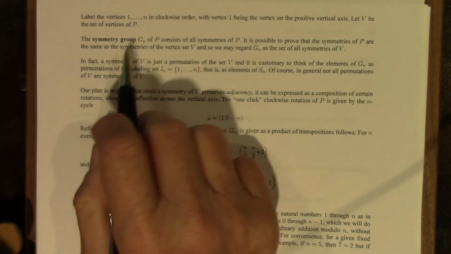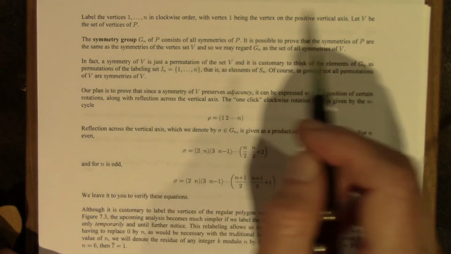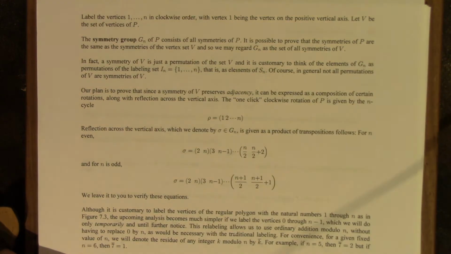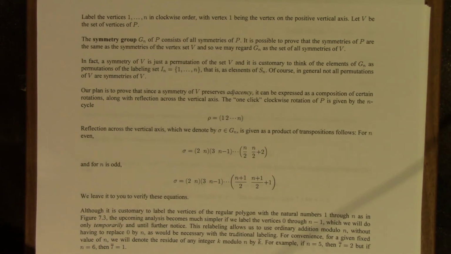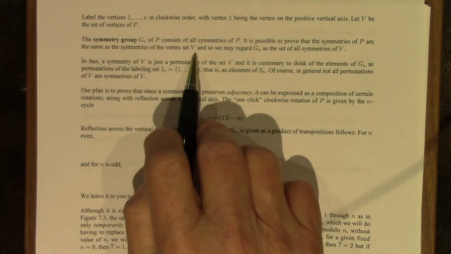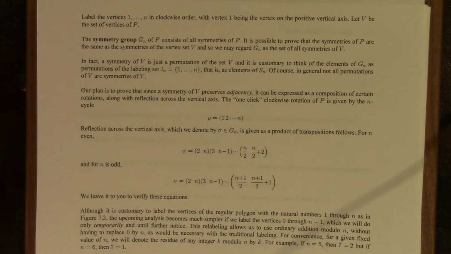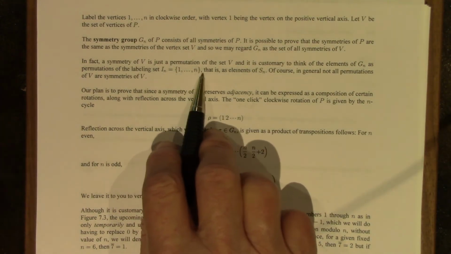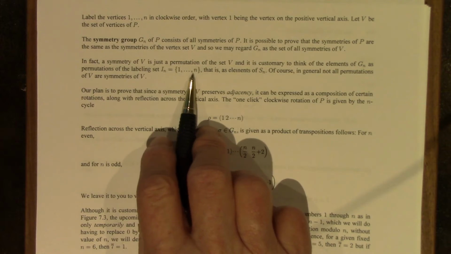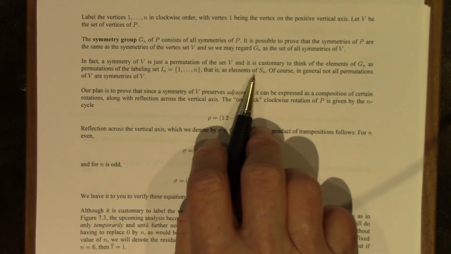The symmetry group, which I'll call Gn of P, consists of all the symmetries of P. And it's possible to show that the symmetries of the polygon are the same as the symmetries of its vertex set, V. So it's customary to regard this symmetry group Gn as the symmetries of the vertex set. In fact, a symmetry of the vertex set is just a permutation of that vertex set. And so it's also customary to think of the elements of the symmetry group of a polygon as permutations of the labeling set 1 through n. Or in other words, as elements of Sn, the symmetric group on n symbols.